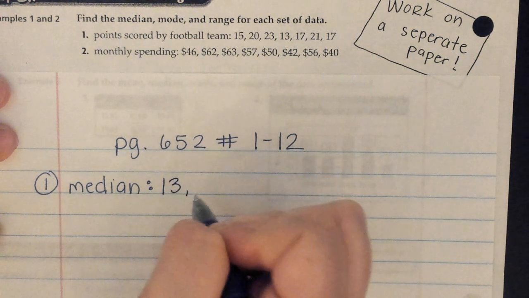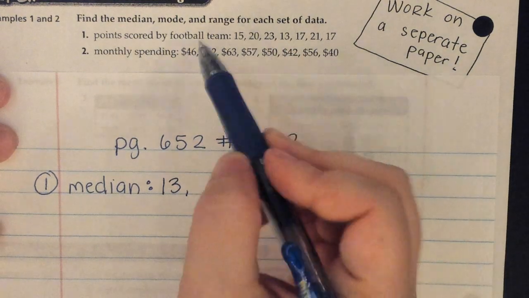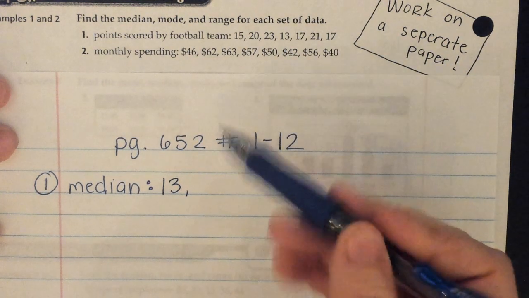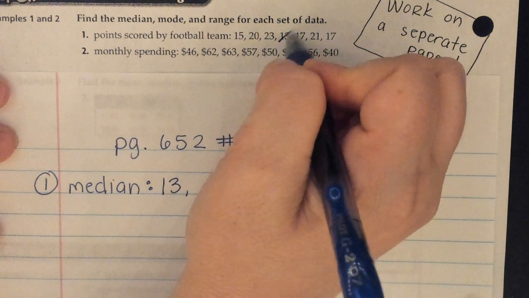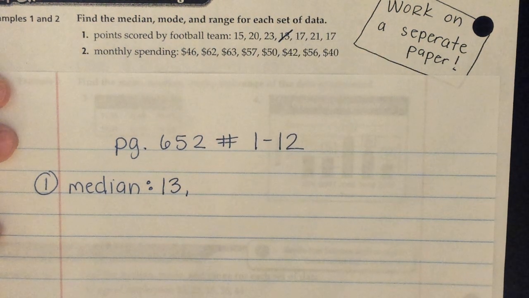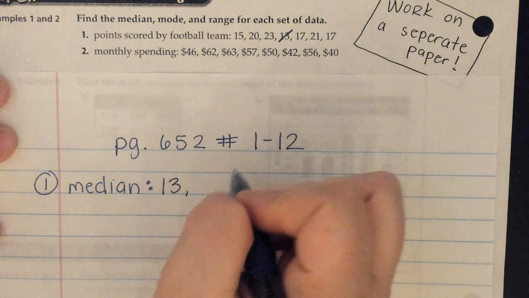And guys, real quick, I'm going to stop you. You can write on here. I want all of your work and answers on your paper. I don't want you to write any of that on here. But I can mark out 13 to keep track of which numbers I've used. That's the other benefit to having it on a copy instead of in your book. All right, so after 13, what do we have?